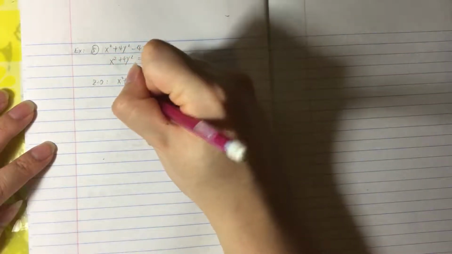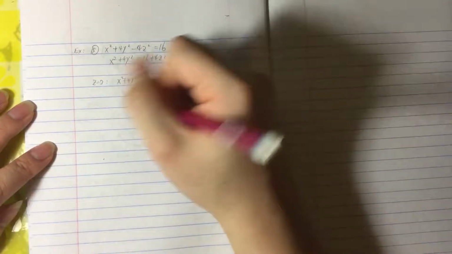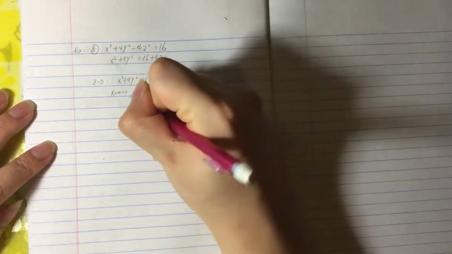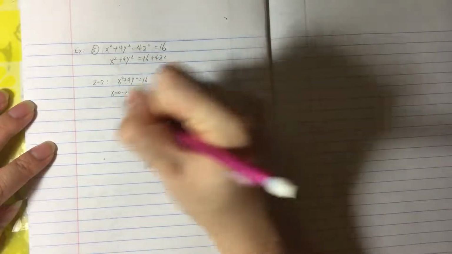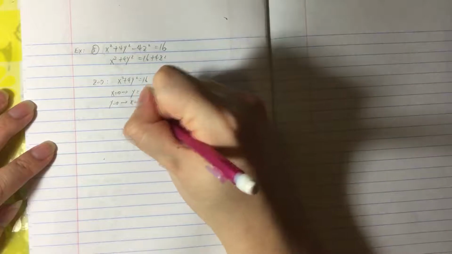When z equals 0, we have x squared plus 4y squared equal to 16. This equation represents an ellipse. When x is 0, y equals plus or minus 2. When y is 0, x is plus or minus 4.